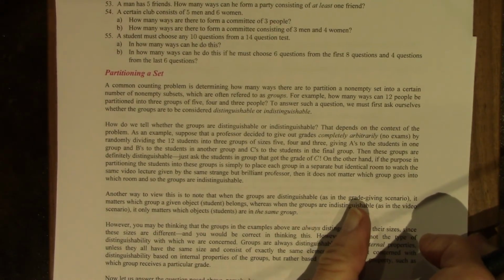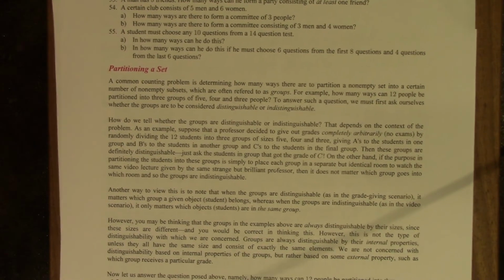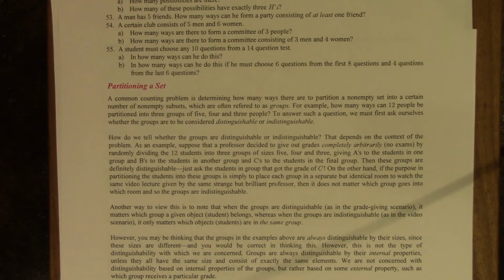It's nice if the problem tells you whether the groups are to be considered distinguishable or indistinguishable, but sometimes that's not clear. So you either need to make that decision yourself and risk answering the wrong question, or you need to answer two questions, one when the groups are distinguishable, one when they're not.